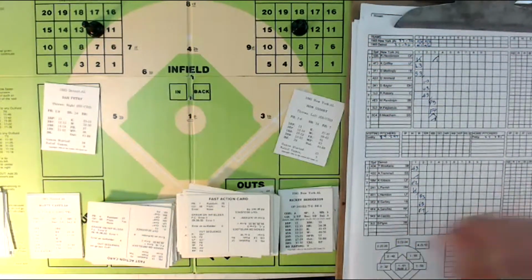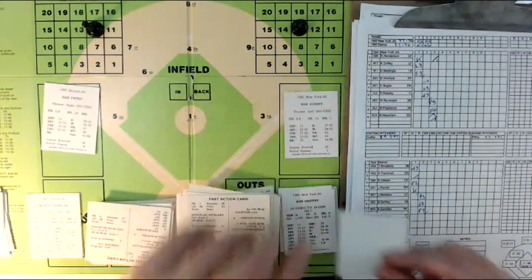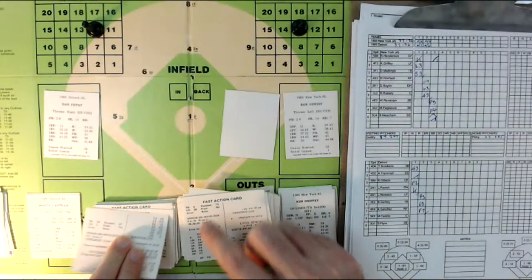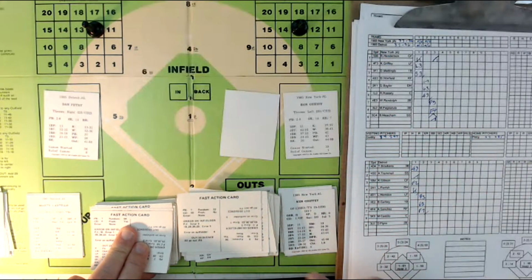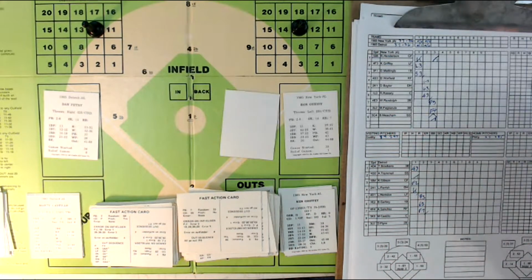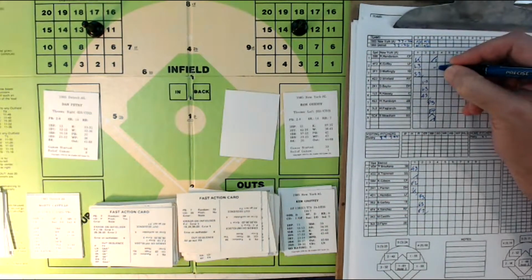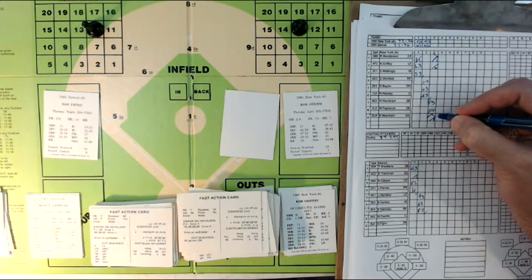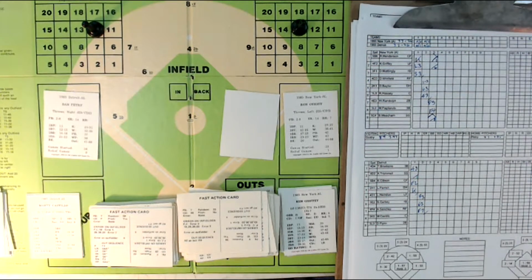All right, Ken Griffey now. Ken Griffey Sr., not Junior. And here it is. It's a 6 again off Petrie, a 32, and that is ball 4. So Griffey waits him out, walks, and the bases are now loaded. So you got Griffey at first, Henderson at second, and Meacham at third.